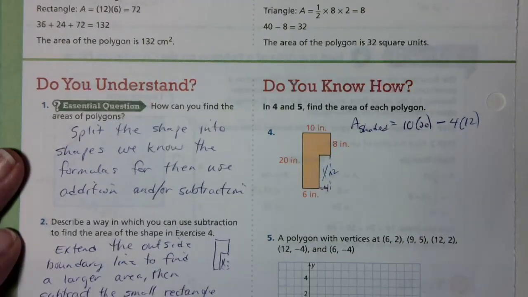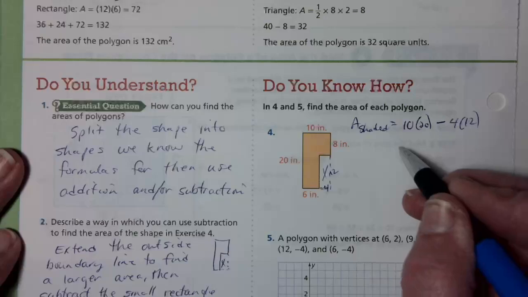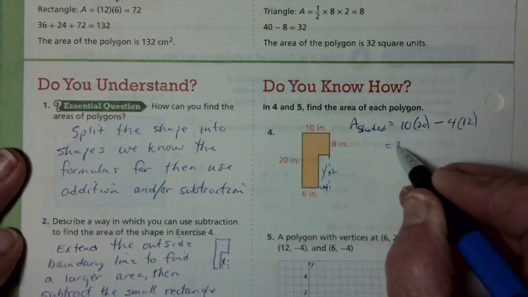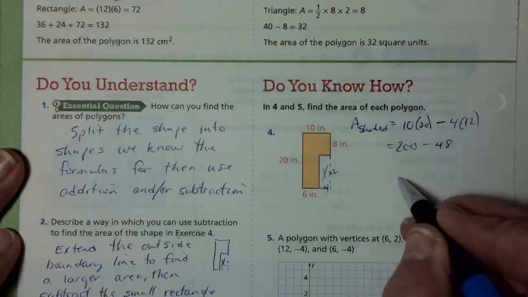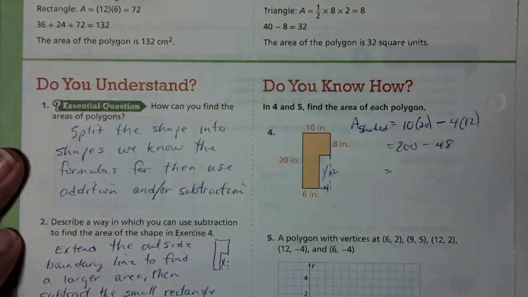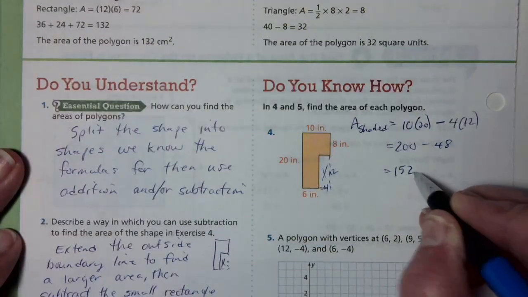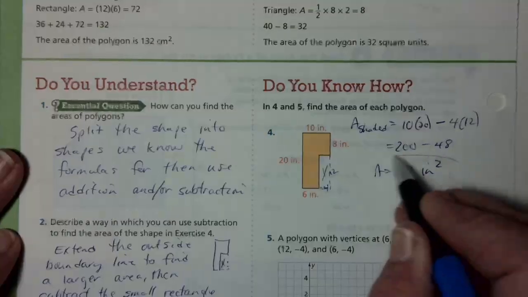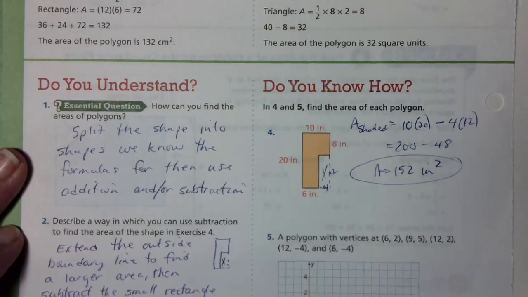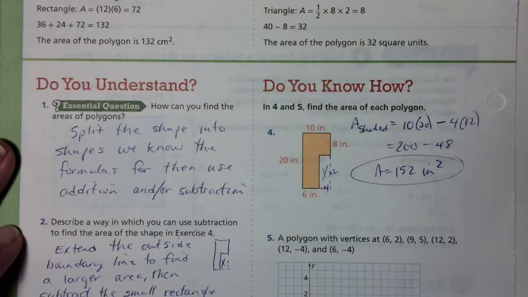Base times height, base times height. 10 times 20 is 200. 4 times 12 is 48. What is 200 minus 48? 152. Our units are inches. That is inches squared. Anytime you find area, your units are in square units.